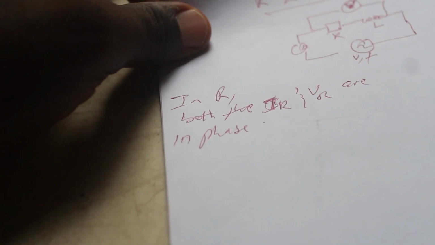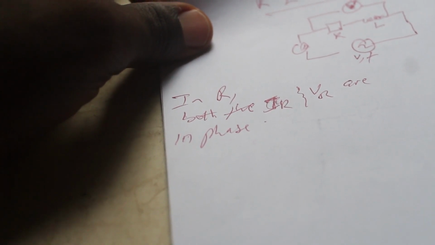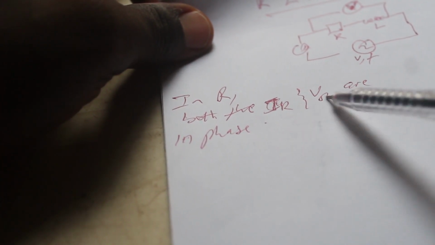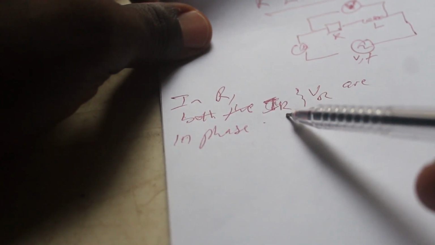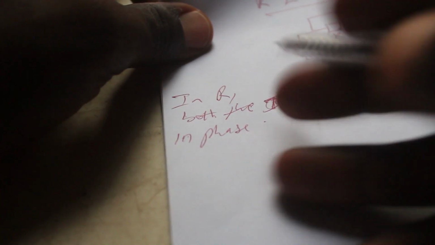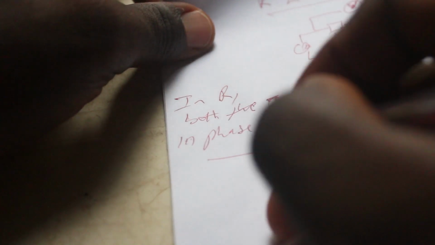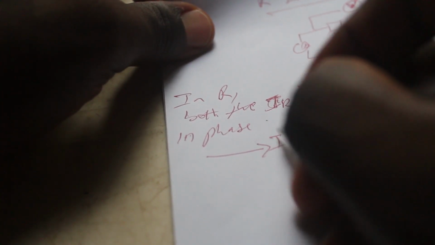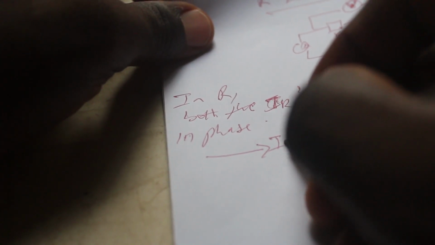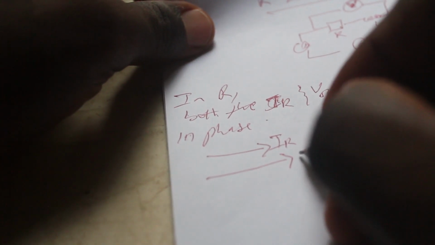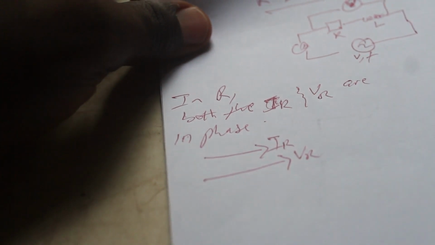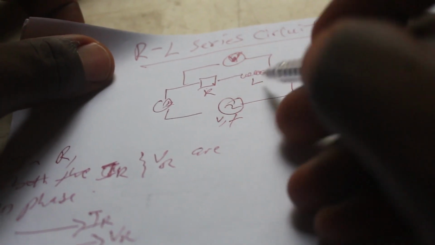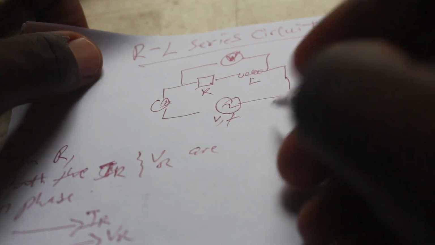Now, if we were to use a vector diagram to illustrate the relationship between the current through the resistor and the voltage over the resistor, we have something like this. Because both of them are in phase, they will be parallel. Their magnitudes could be different, but the direction is the same.